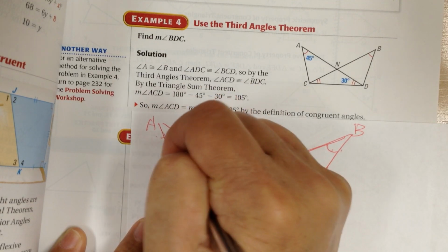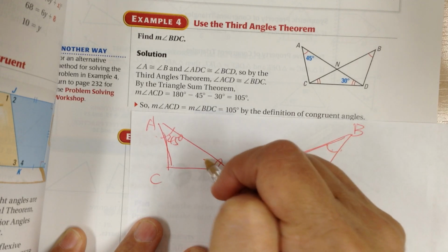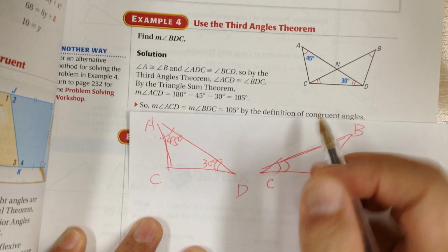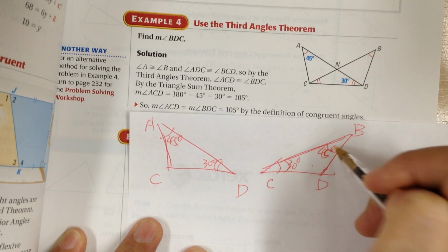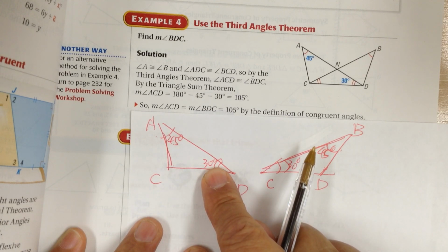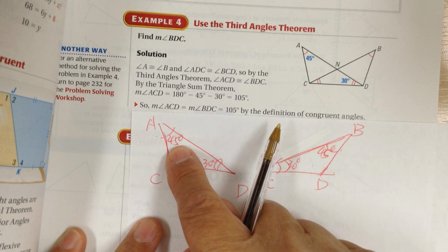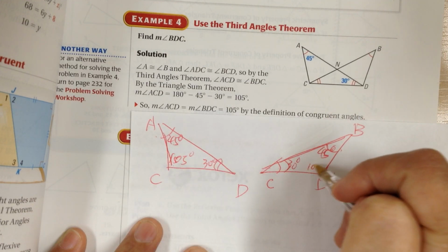So this is 45 degrees, and this is 30 degrees. So if it's 30, this would be 30, and this would be 45. So you can use 180 minus these two. So 180 minus 30 gives you 150. 150 minus 45 gives you 105. And therefore this would be 105.